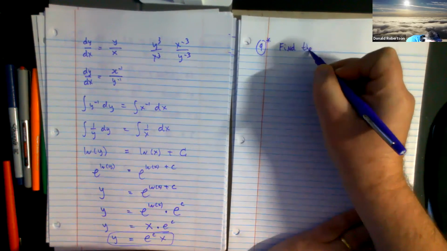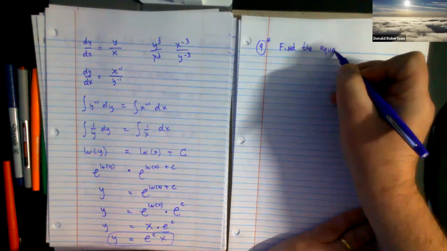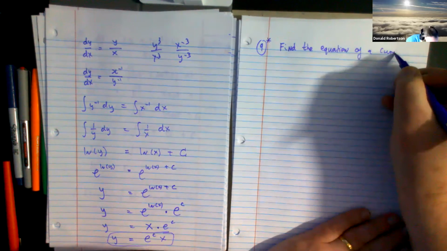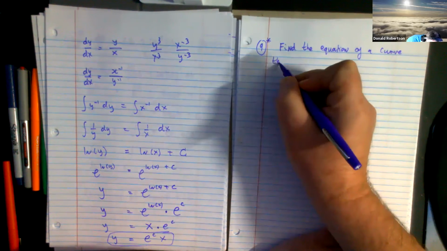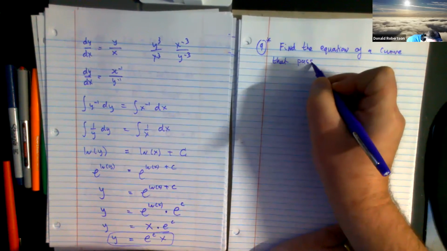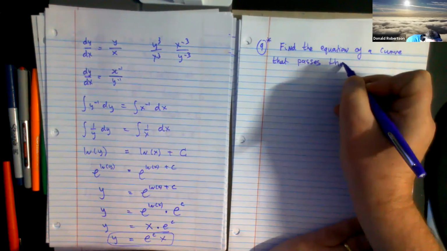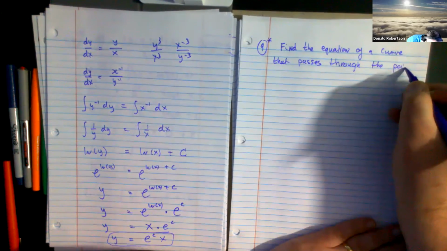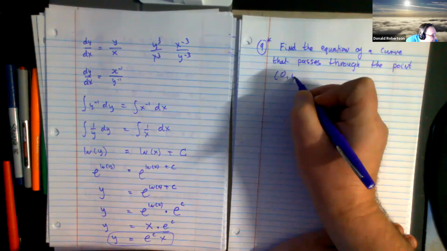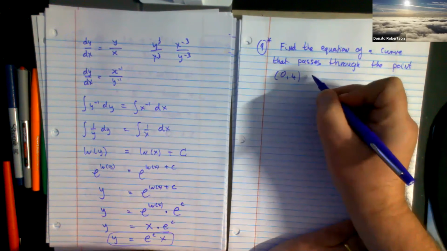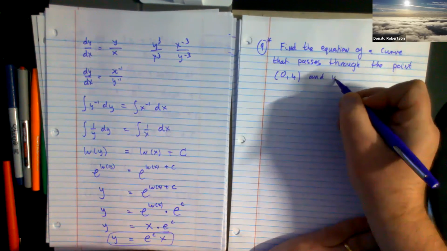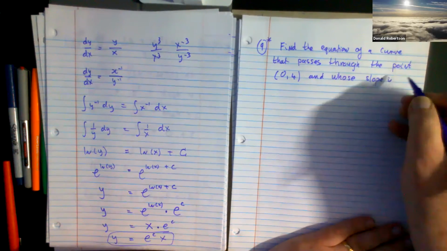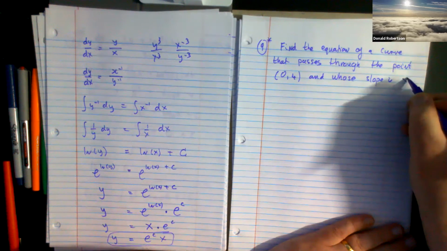Find the equation of a curve that passes through the point (0, 4) and whose slope is x over y.